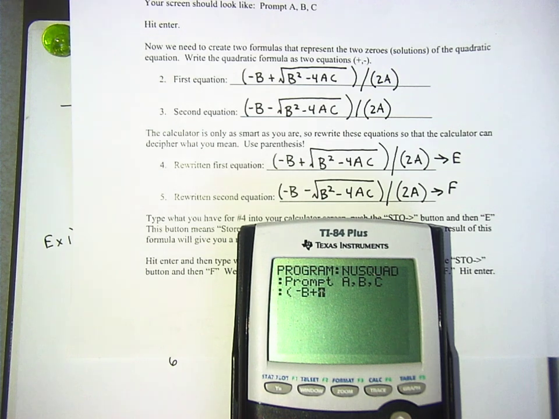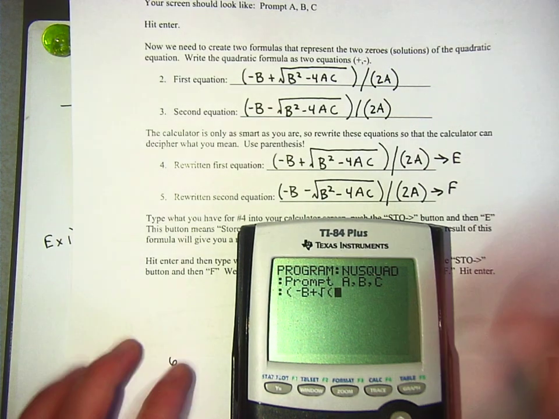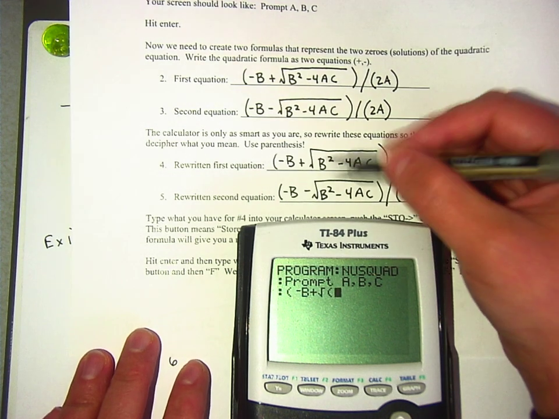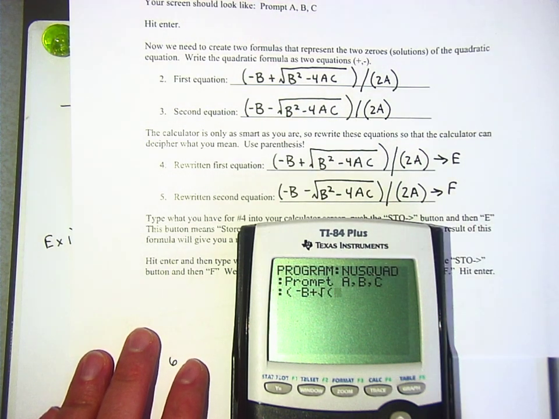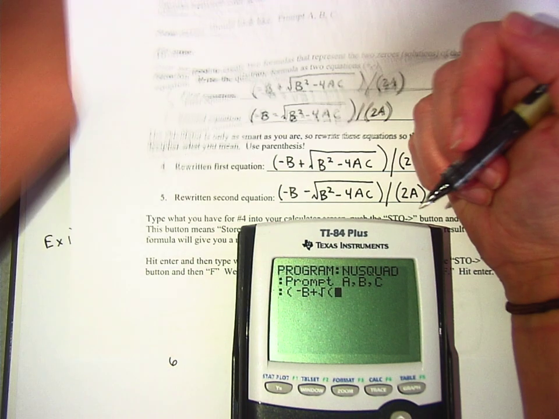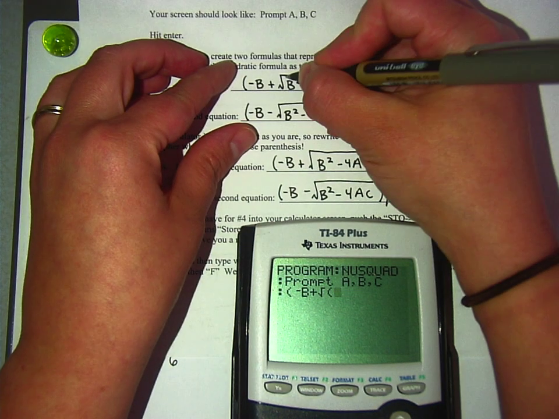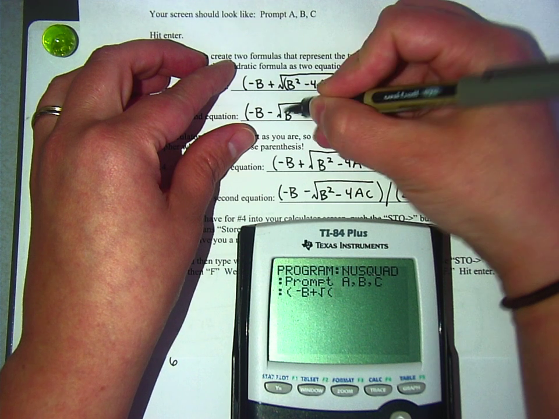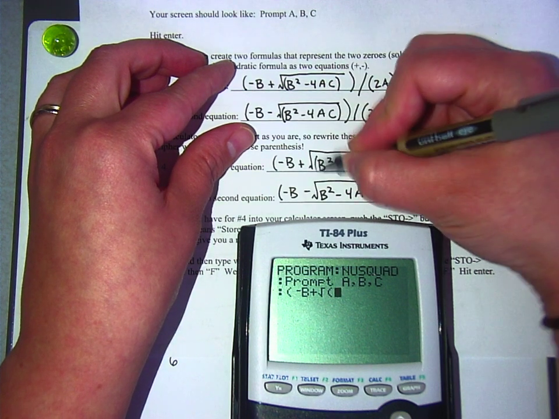plus the square root of, see how it automatically, oh, I guess that's a problem. It automatically puts in parentheses after this. I thought the new calculators wouldn't do this. So let's go back to our sheet 1 second. You're just going to add a set of parentheses like this. What? Just add a set of parentheses underneath your square root.